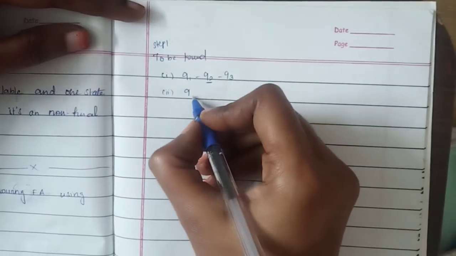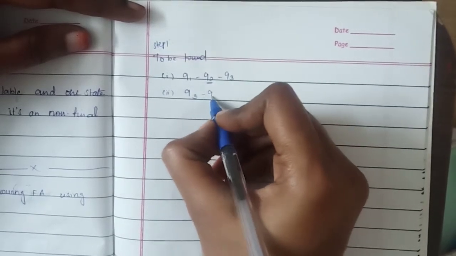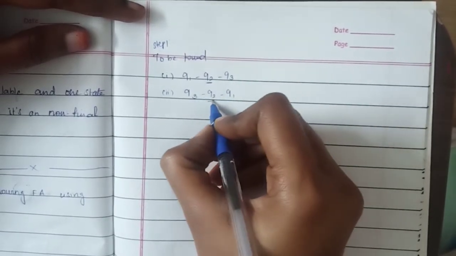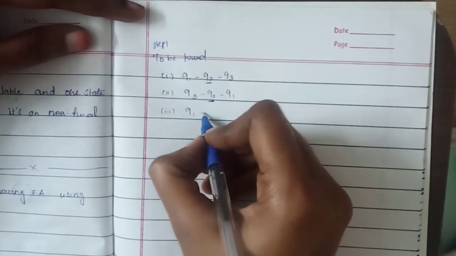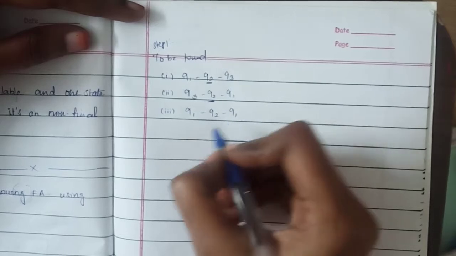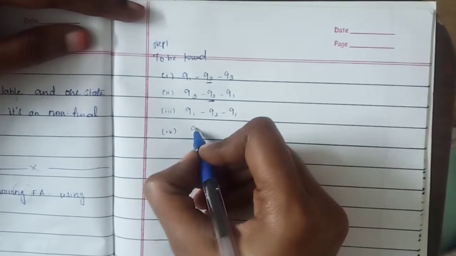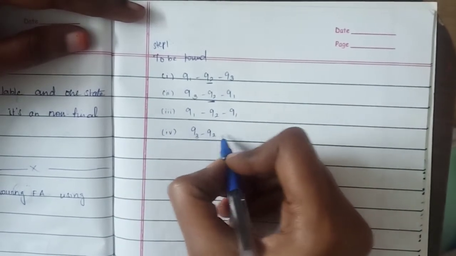Then Q3, Q2, Q1, again Q2, and Q1, Q2, Q1. The fourth one is Q3, Q2, Q1.